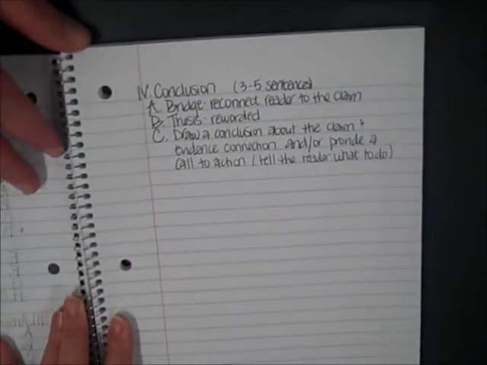Last thing, conclusion. 3 to 5 sentences. Bridge. Reconnect the reader to your original claim. Do not write it word for word from your introduction. You know better. Thesis. Reword that thesis.